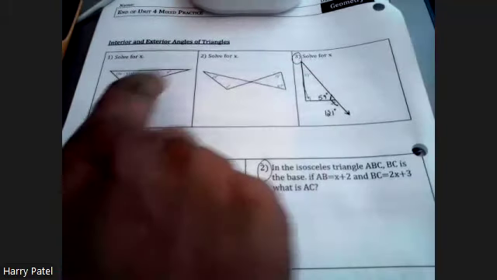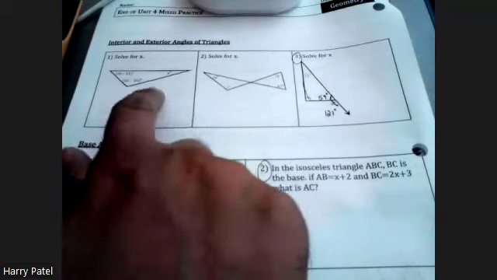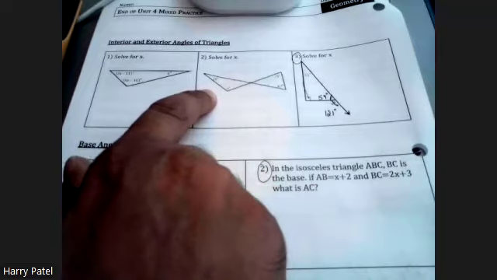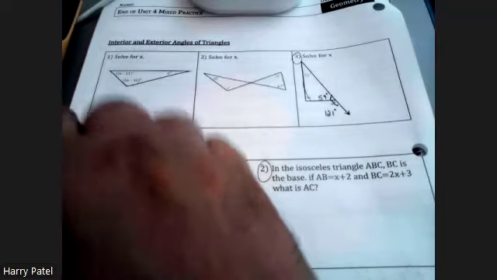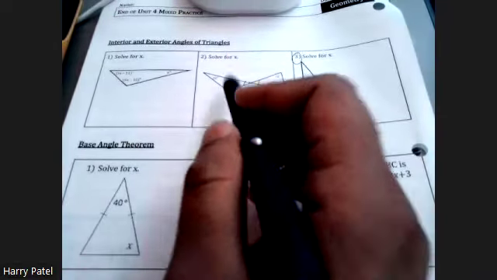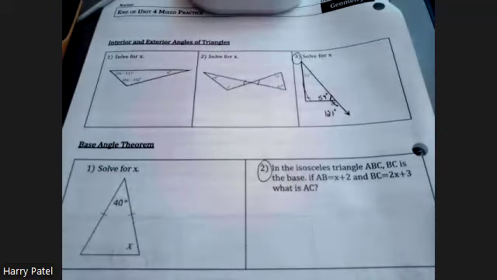These questions, you can find the missing x using the fact that interior angles add up to 180, and these two angles are vertical angles because they're formed by the same vertex point. So these angles must be equal as well. Again, it's all about using the information that you have.